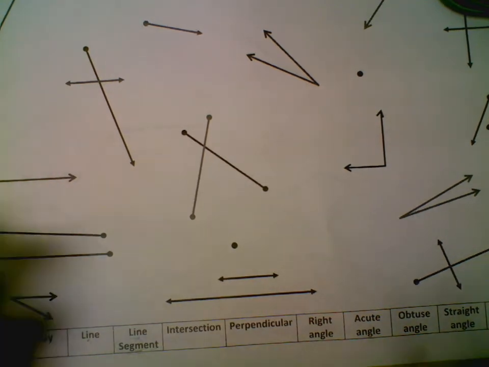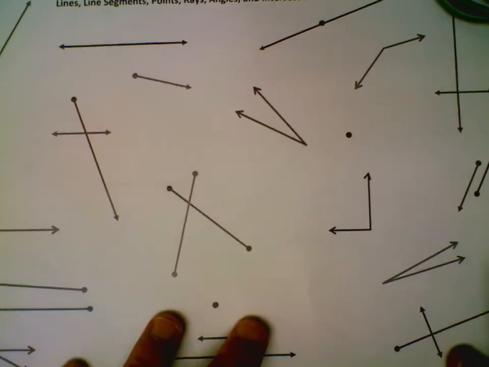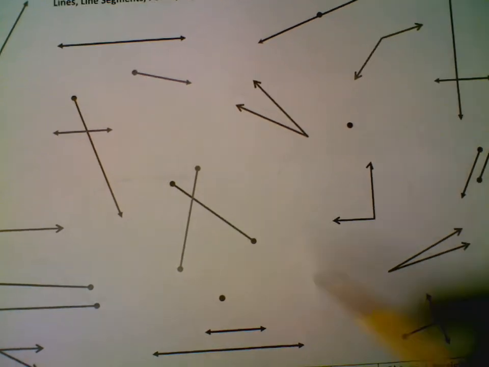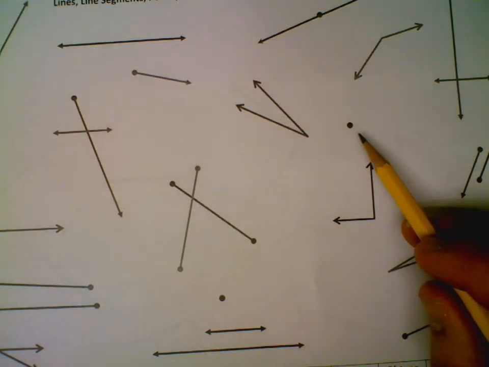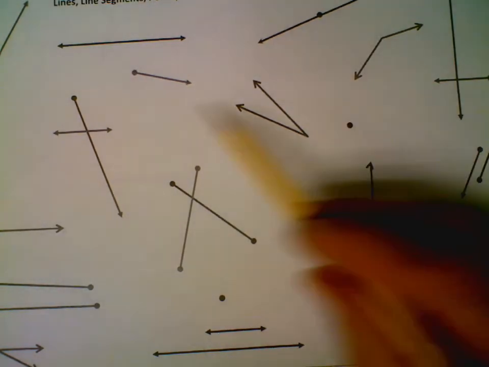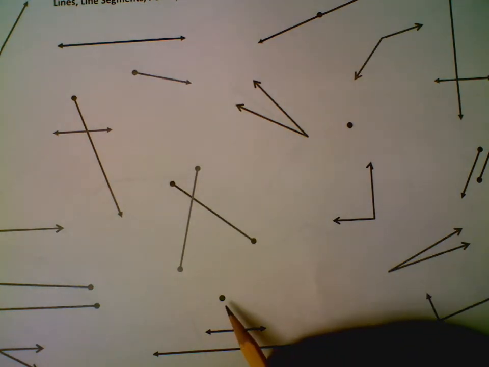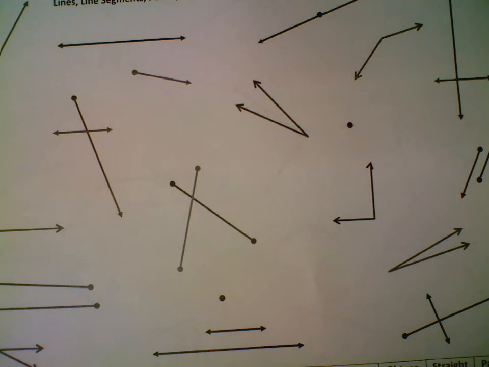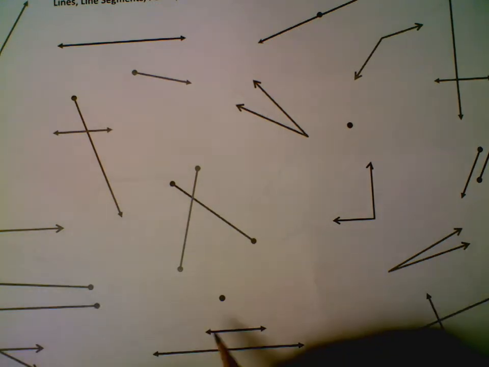Let's start with this point. I think I got a couple points on here. Here's a big one. Here's another one. Now, these are points that don't have any lines attached to them. So a point is more or less just a location, right? Hey, I'll meet you at the corner of Park and Spruce. Well, that's a point, right?